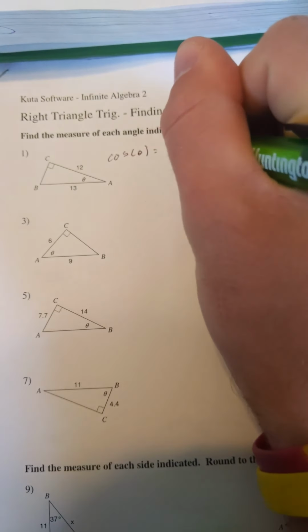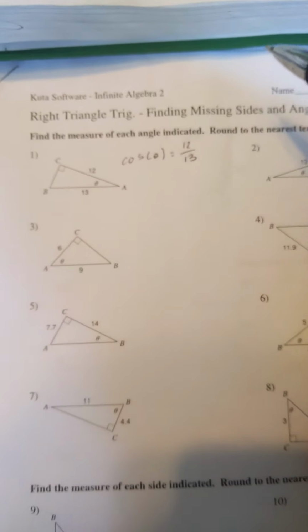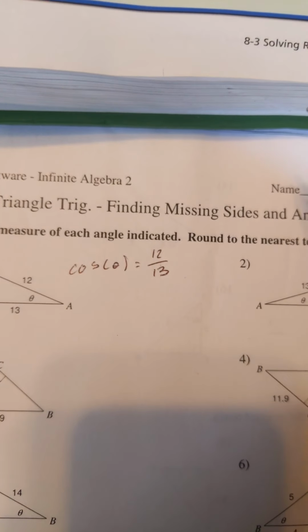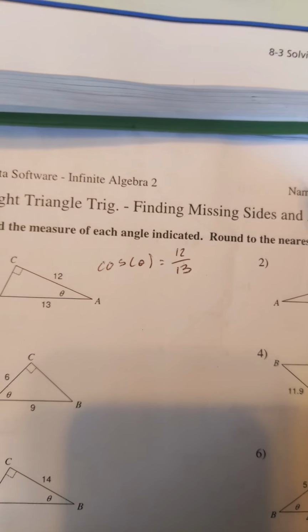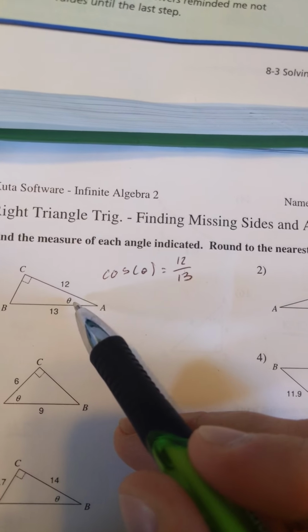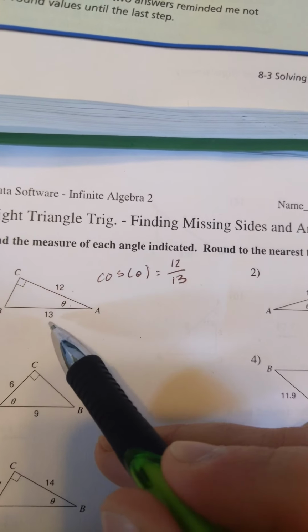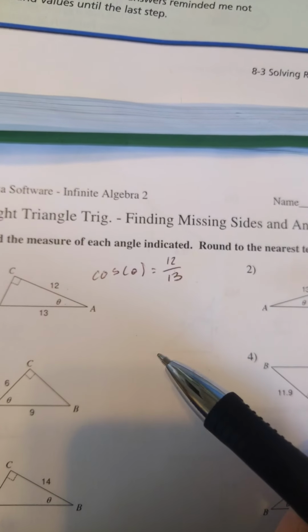Cosine of theta equals adjacent over hypotenuse, which is 12 over 13. All right, something like that. Cosine of theta equals 12 over 13, because I'm going based off of the angle. You're always going based off the angle. This is adjacent. This is hypotenuse. I want to find theta.